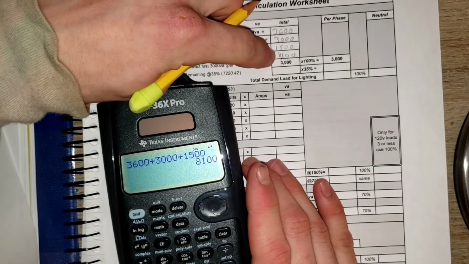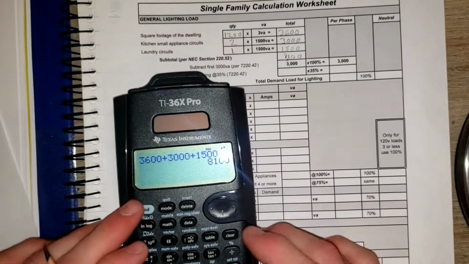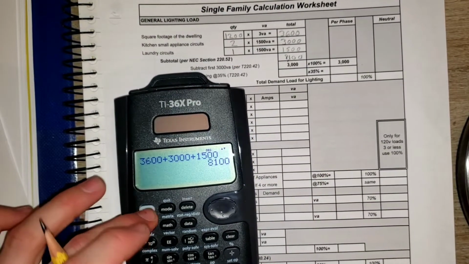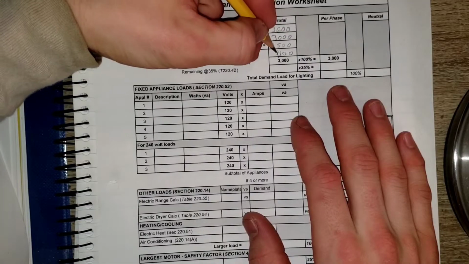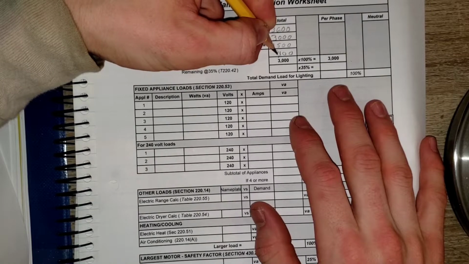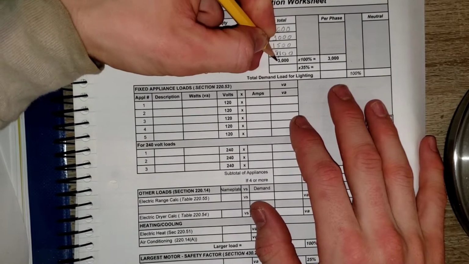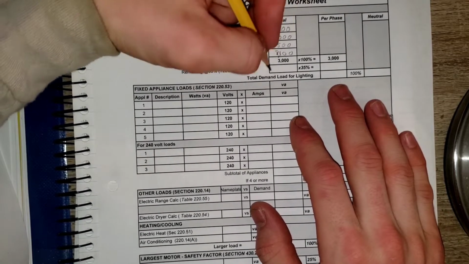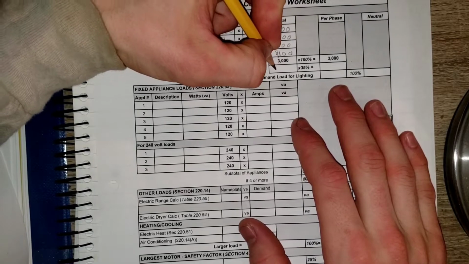That number. But now, in the code book, which I'm going to explain later, we take our total amount, the general lighting load, and subtract 3,000 from that. So now we have 5,100.